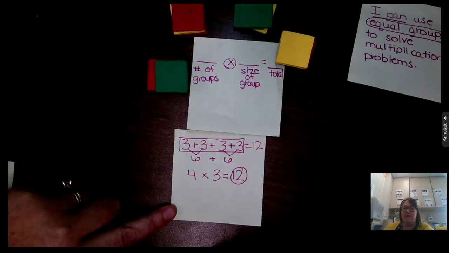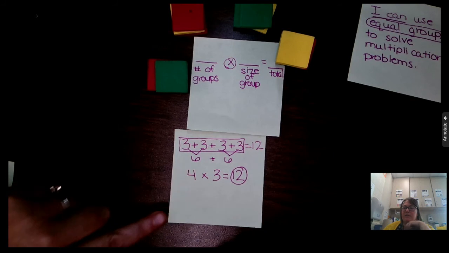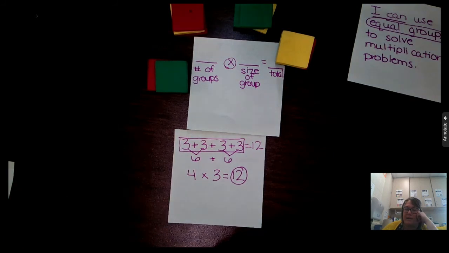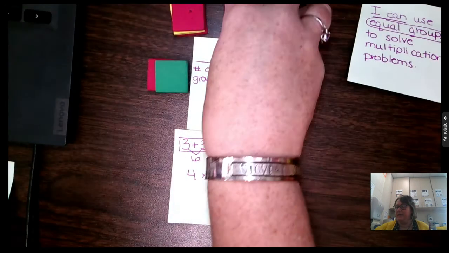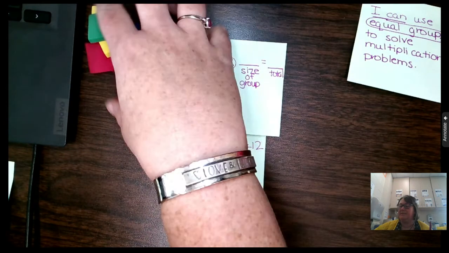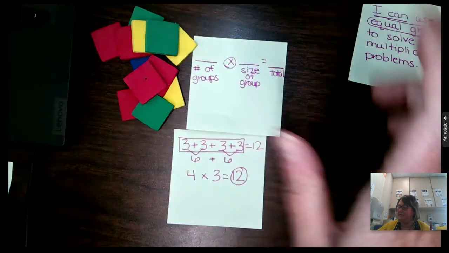Okay, I don't know why that keeps going light and dark on us, but I can see the sticky notes real good, so that's the important part there. So 4 groups of 3, which equals 12. Now, just like I said before, go ahead and mix them up. All right, still keep 12, because 12 is our magic number for our lesson.